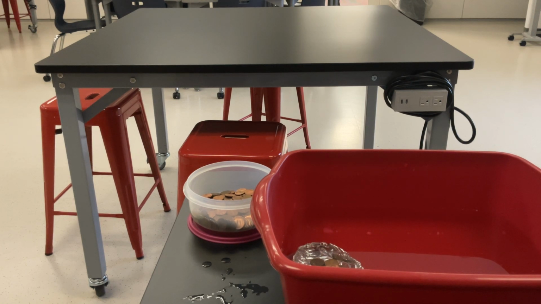All right, so one conclusion might be the shape of the aluminum allowed it to hold heavy cargo without sinking. So the shape of the aluminum allowed it to hold heavy cargo without sinking.